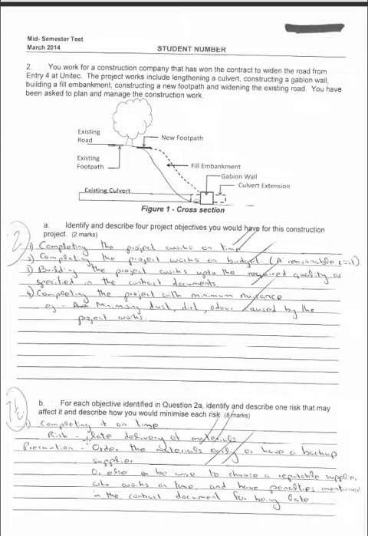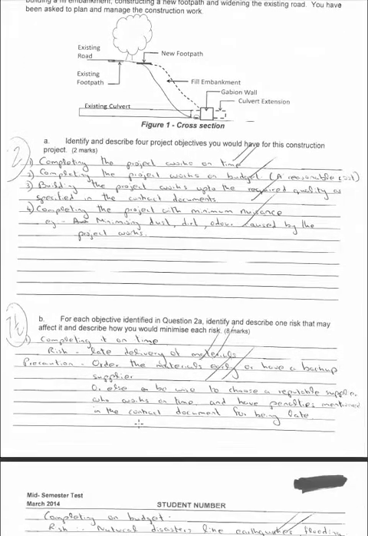So this student did quite well on this one, completing it on time, so that was the objective, and the risk was late delivery of materials. And the way that they were going to deal with it was they were going to order the materials early and have a backup supplier. So that is a really good answer to the issue of completing it on time.